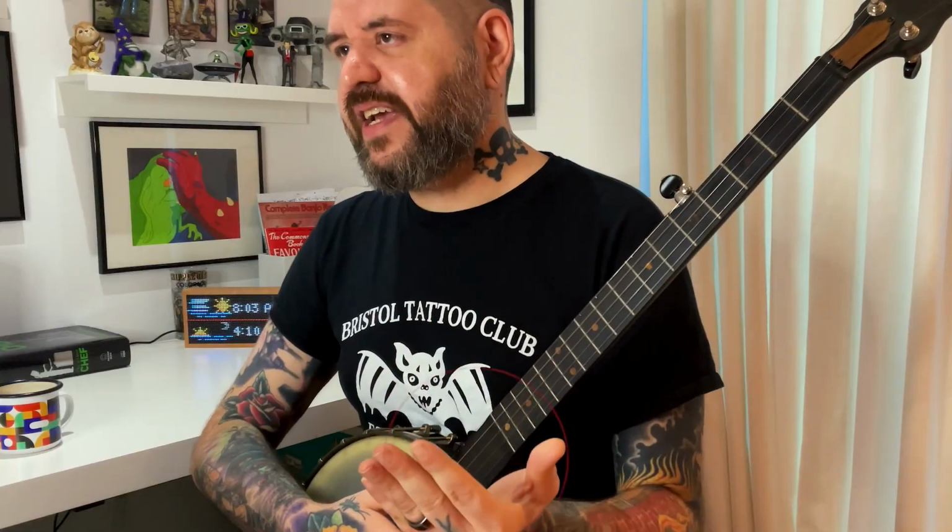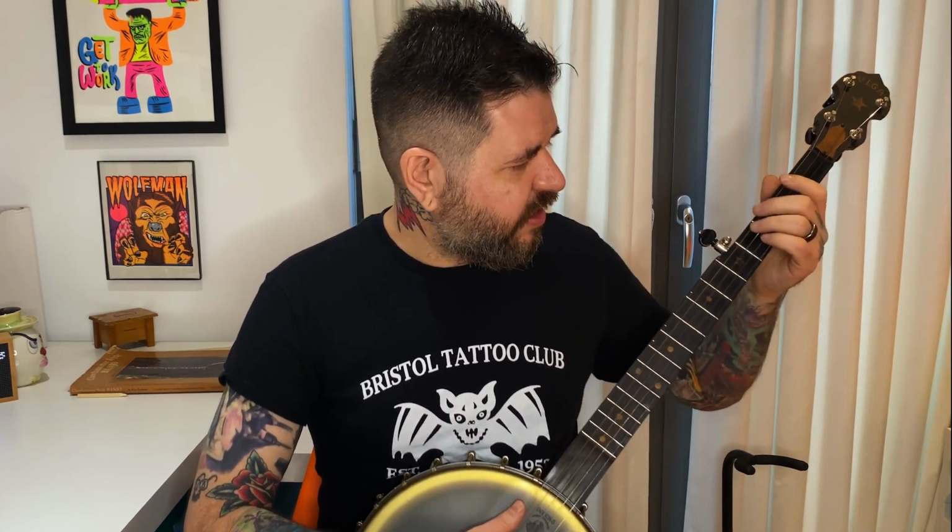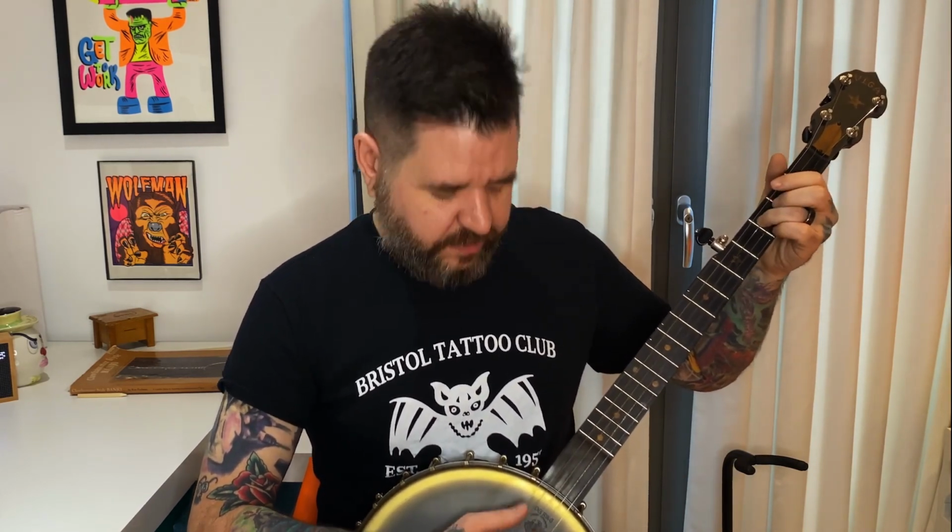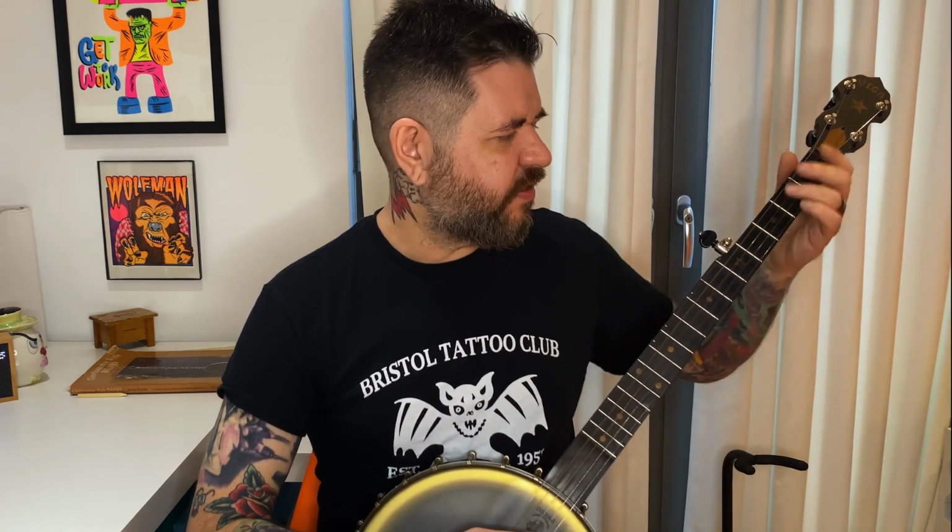So let's look at the technique. The first thing we're going to look at is how to place your fingers. So we'll start on the third string here at the third fret. I want to mention, I find the third and fourth strings a little easier to bend. It tends to give that dirty sound a little better than the first and second strings, but we will go over those strings as well.